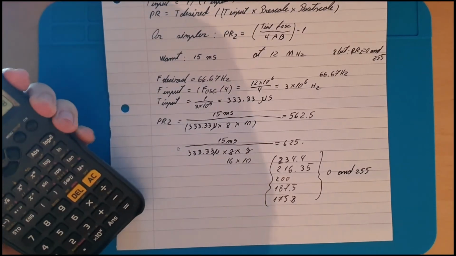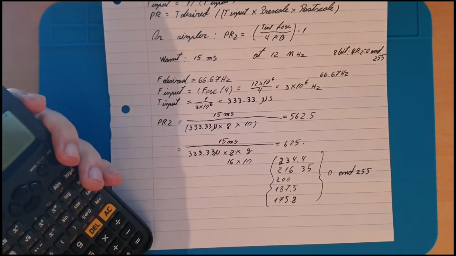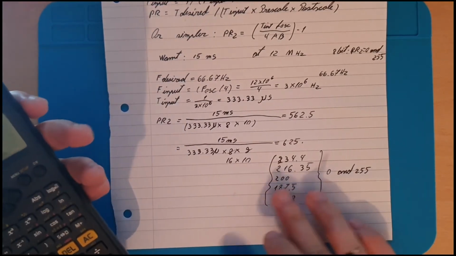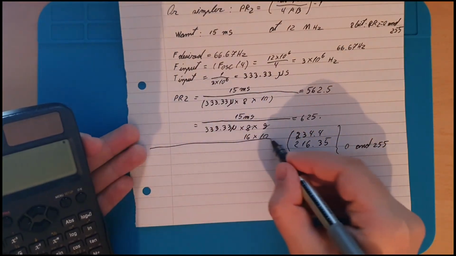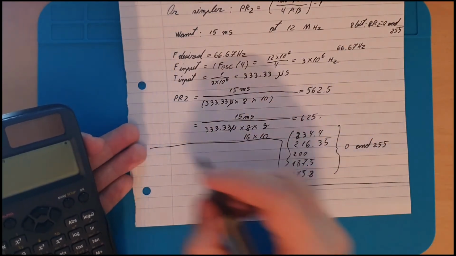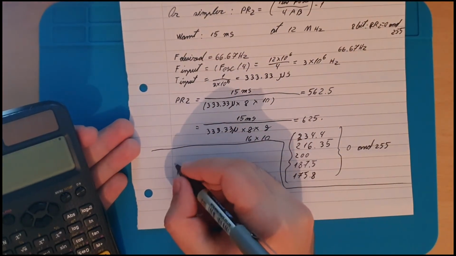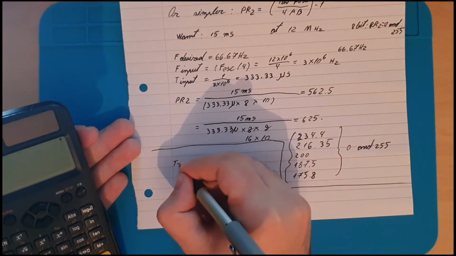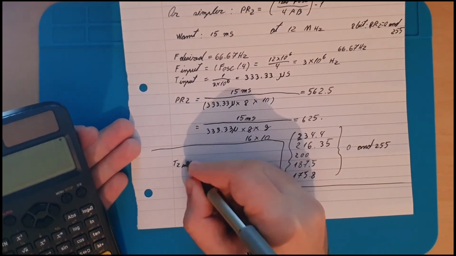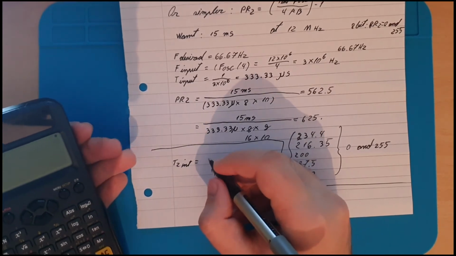But now, how do we test if this is the correct answer? Well, we can apply another formula, and I'll write it quickly here because I don't want to start on a new page. And the formula will be the following. T int basically is the time desired, or the time that we want to have, or the time that we'll get.